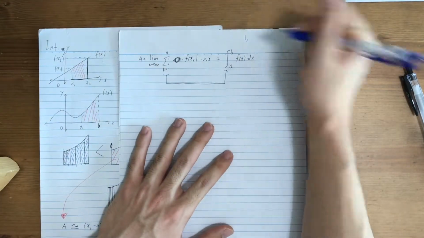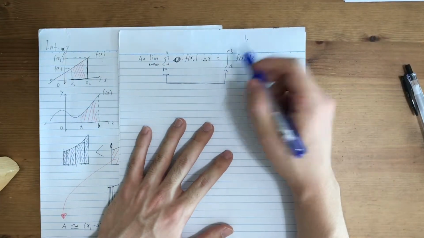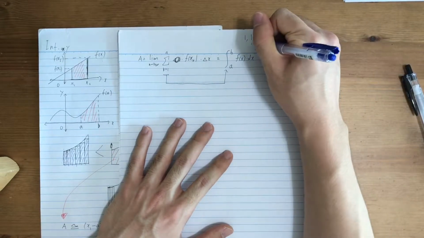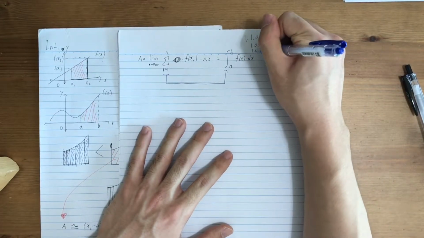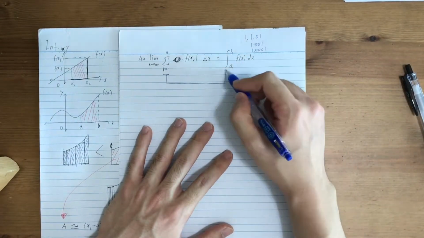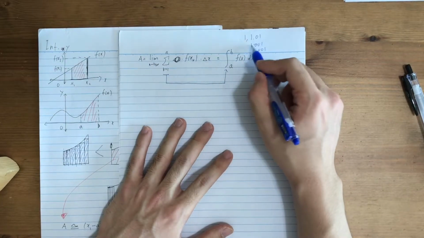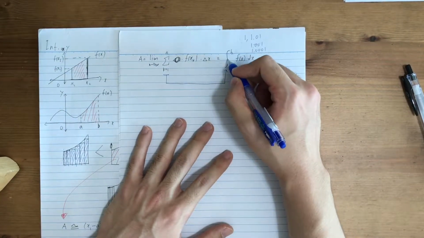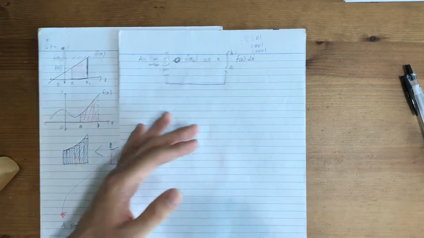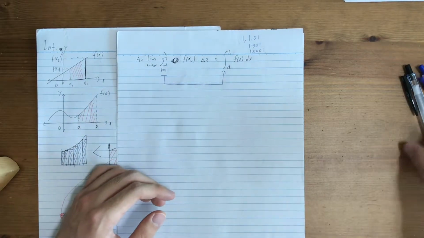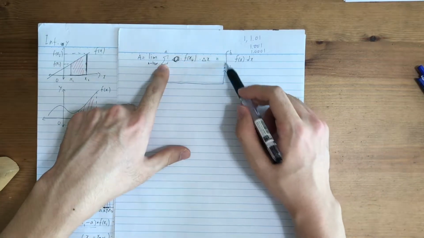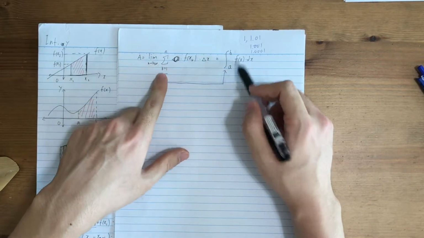For example, 1, and what's after 1 in continuous? Maybe some say 1.01, but what about 1.001? And what about 1.0001? You can't count it, right? So we call these continuous values, and integral is used when you have to add continuous variables. So the sigma has become the integral, and this boundary is the same.